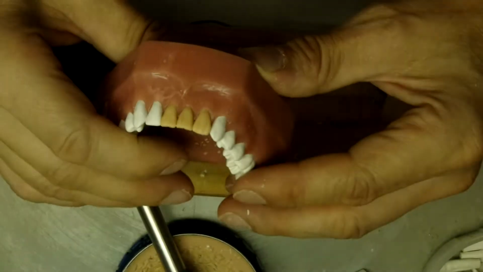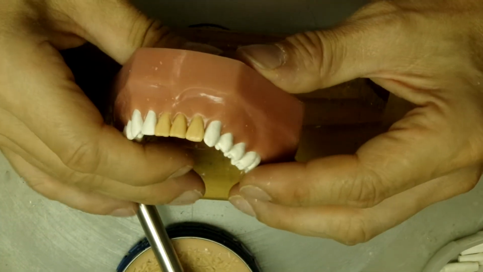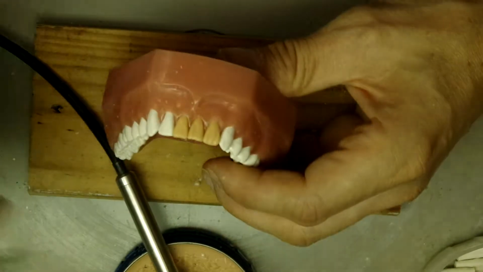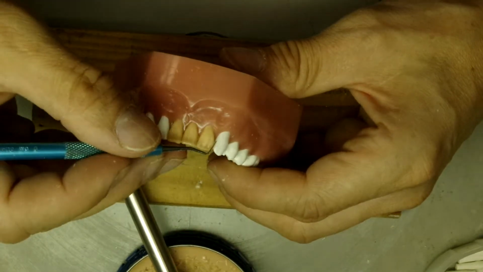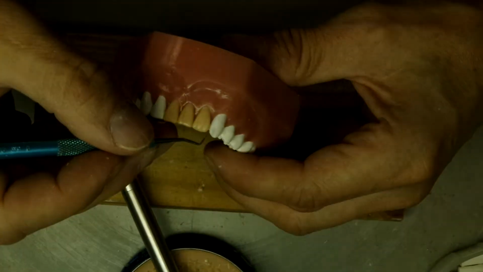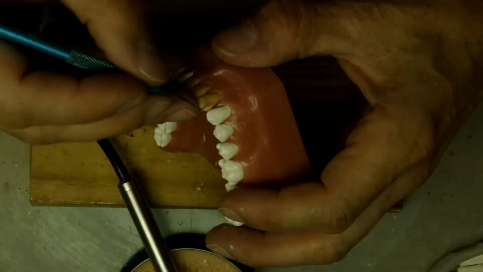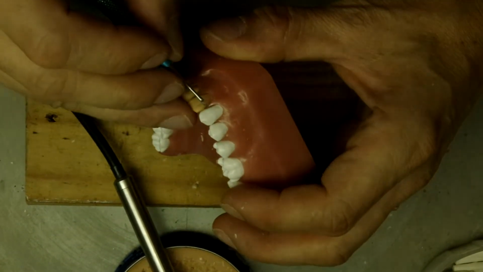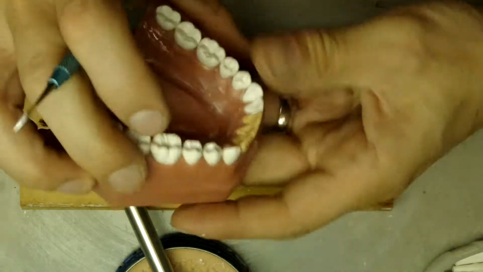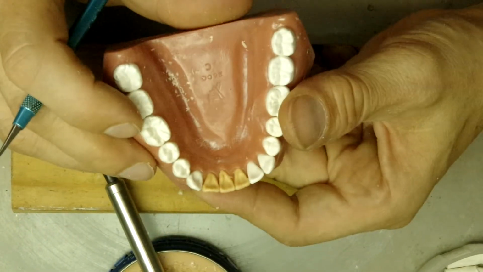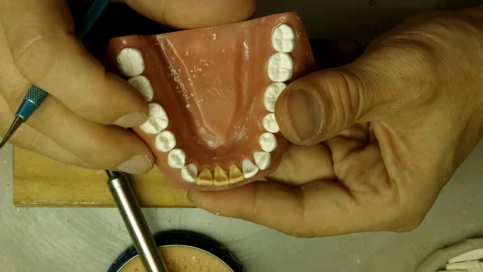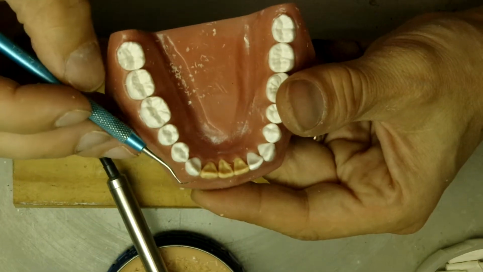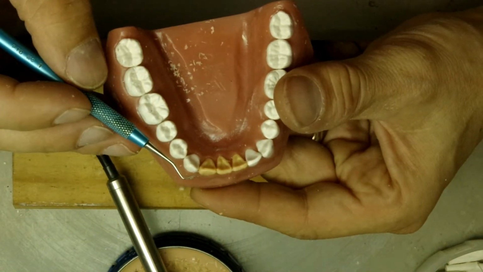Right there. This might be a little bit too round right here. So let's make a tiny bit more of an S shape there. And if we look at it from the top, we can take this portion in a little bit more.